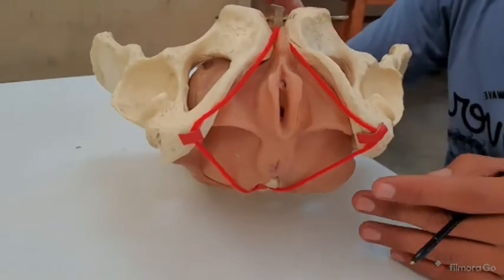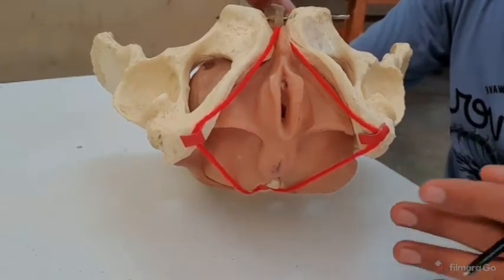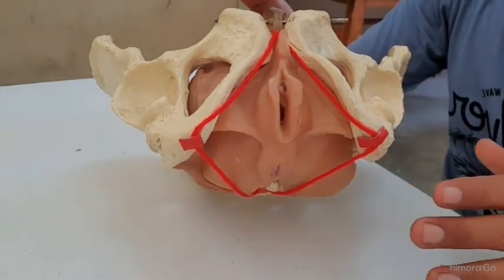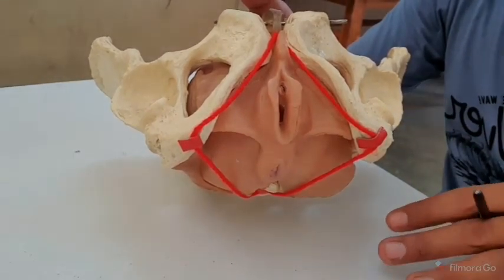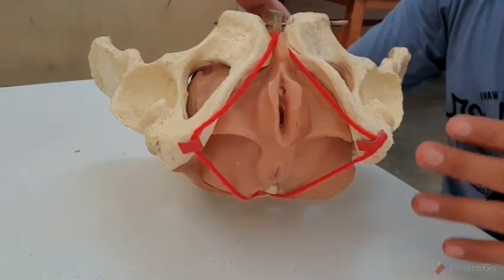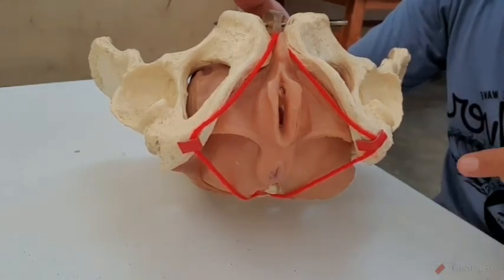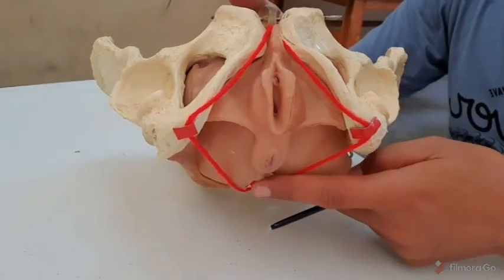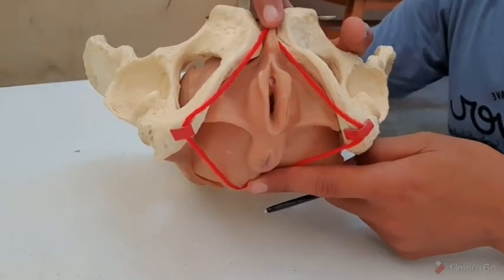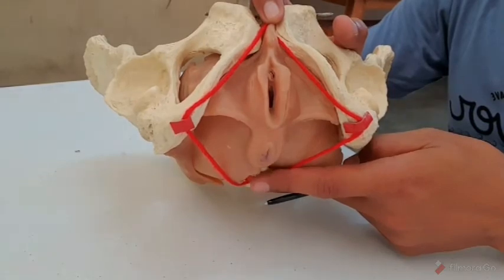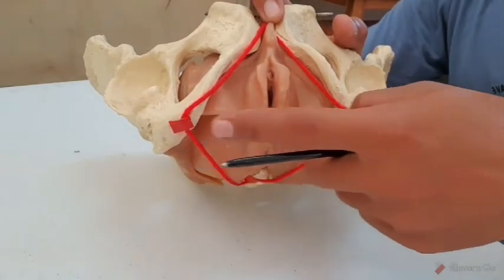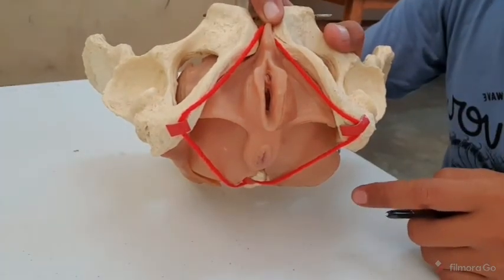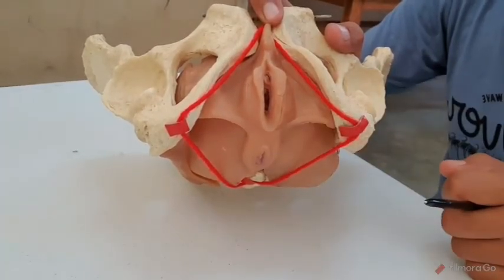So again, the obstetrical outlet is considered more significant compared to the anatomical outlet, and it forms three diameters: the anterior posterior diameter, which is measured from the lower border of the symphysis pubis going into the sacrococcygeal joint; the transverse diameter, which is between the two ischial tuberosities; and of course the oblique diameter.